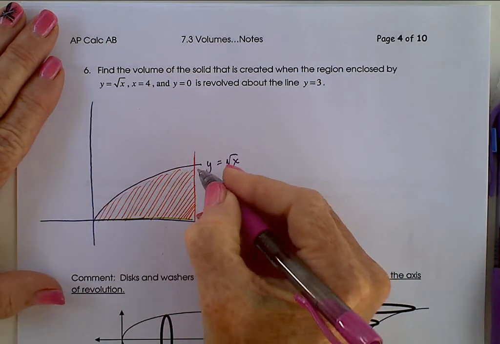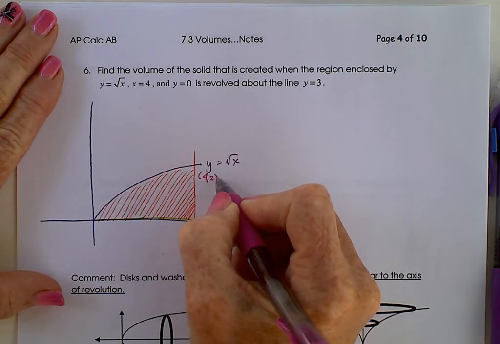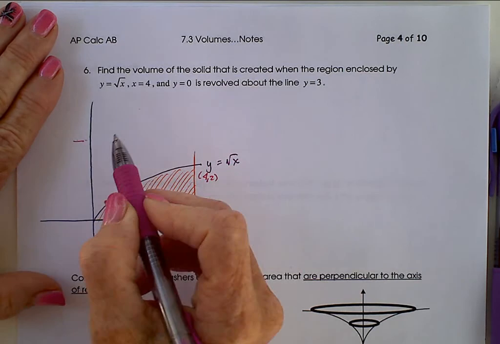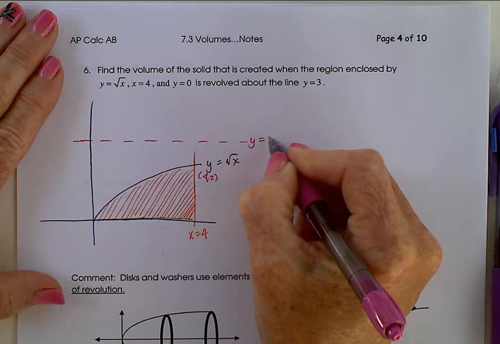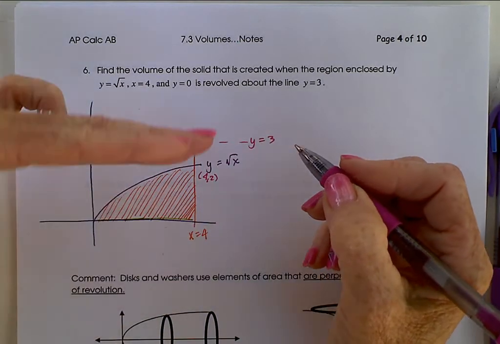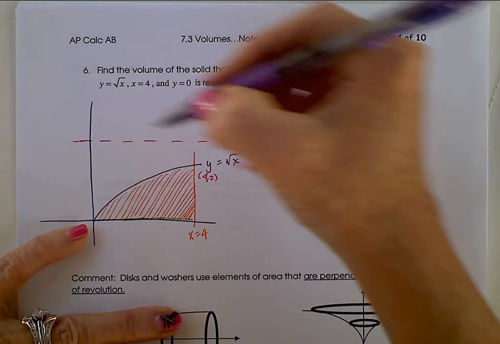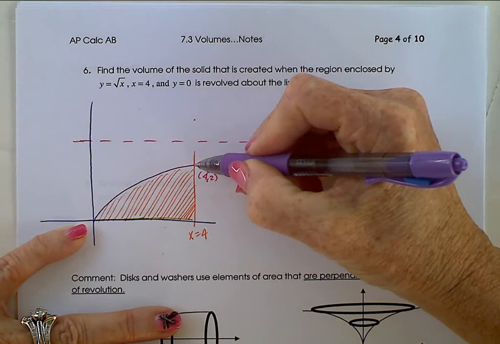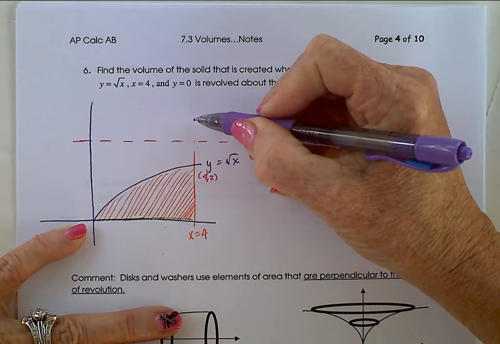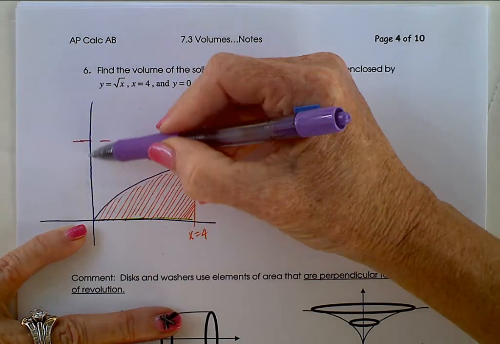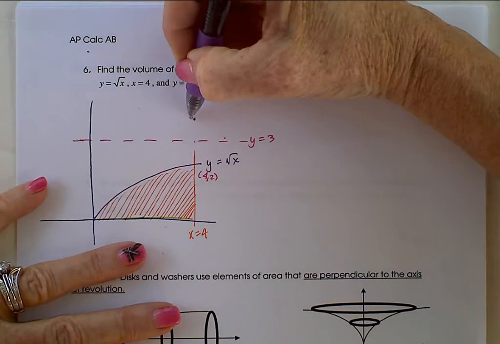This point right up here, where y equals square root of x hits x equals 4, that's occurring at the point 4, 2. Y equals 3 is then this line right here. And we're going to take this shape and spin it around up this way. The distance between this point 4, 2 and that line is 1 unit, so I know that 1 unit on the other side is where that piece is going to hit. This distance is 3, so it's going to be way up here. I'm going to end up drawing right over my words, but that's all right.